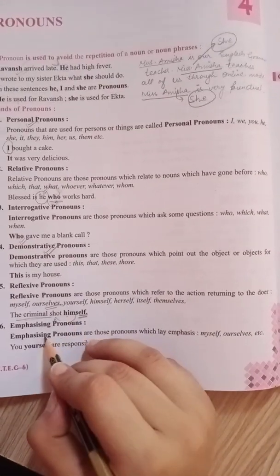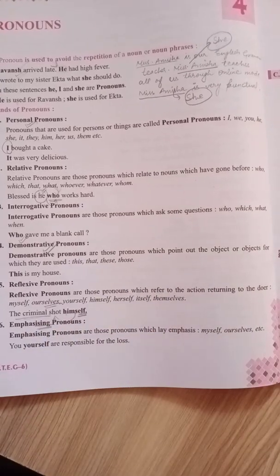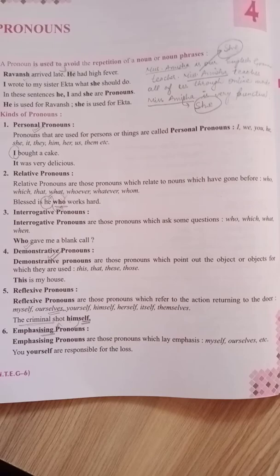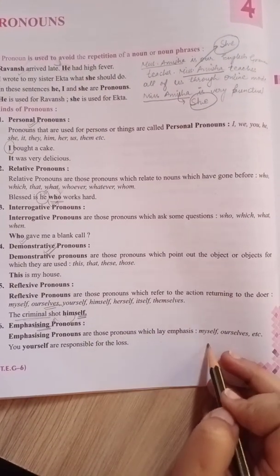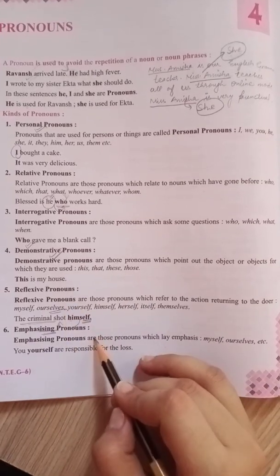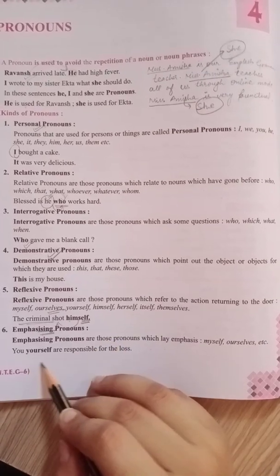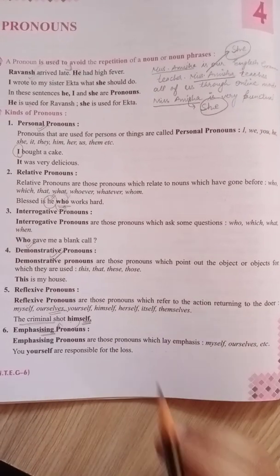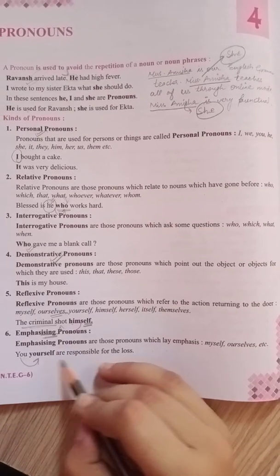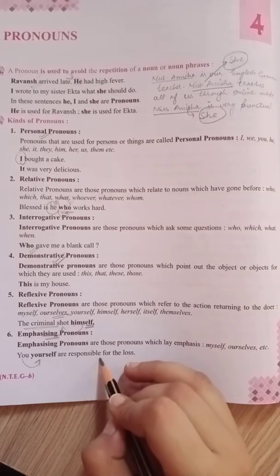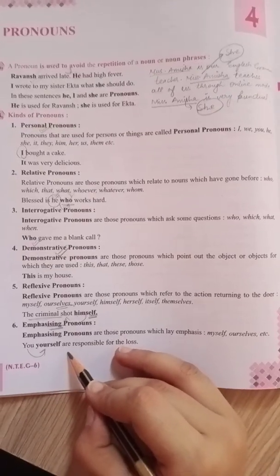Now talking about emphasizing pronouns, always remember emphasize means to put stress on something, किसी चीज़ पर जोर देना, students. Emphasizing pronouns lay emphasis, like myself, ourselves. You can say they are like reflexive pronouns, but here emphasis is being laid. Like, you yourself are responsible for this loss. Always remember these pronouns are used after the subject only. You yourself are responsible for this loss. आप खुद ही responsible हो, यानी आप पर ही जोर दिया जा रहा है कि इस लॉस के लिए आप खुद ही रिस्पॉन्सिबल हैं.